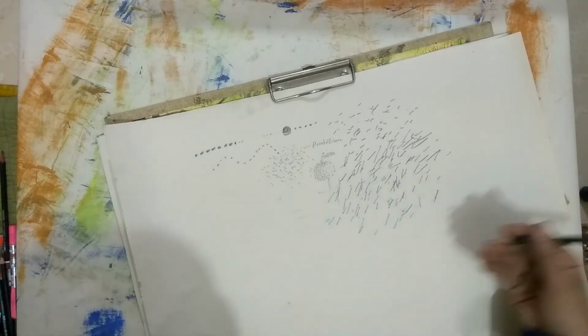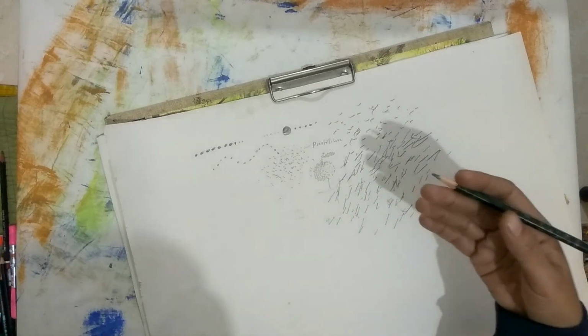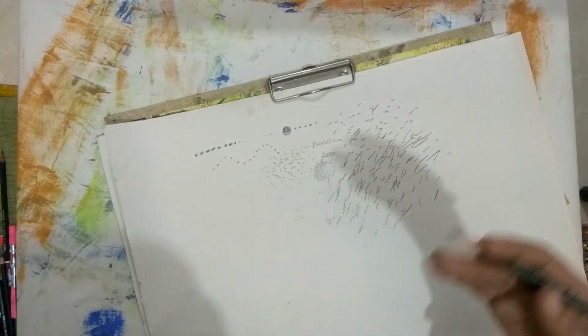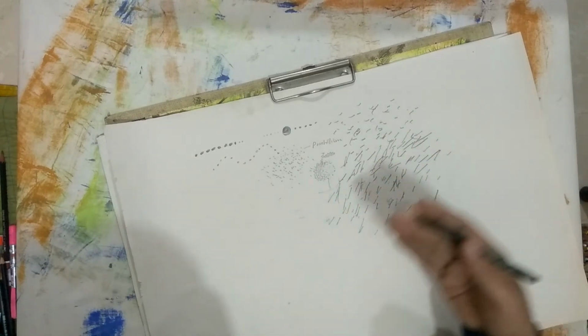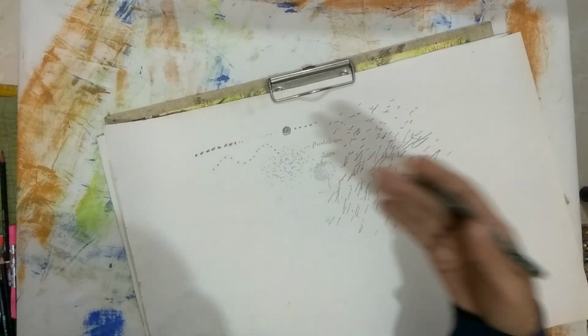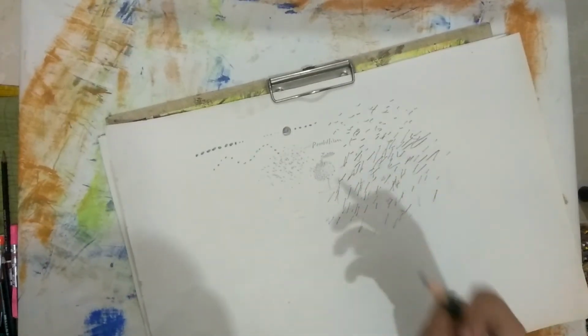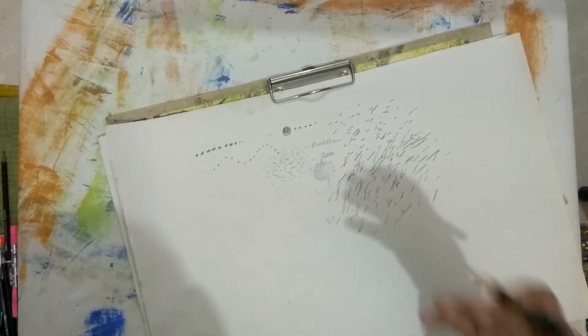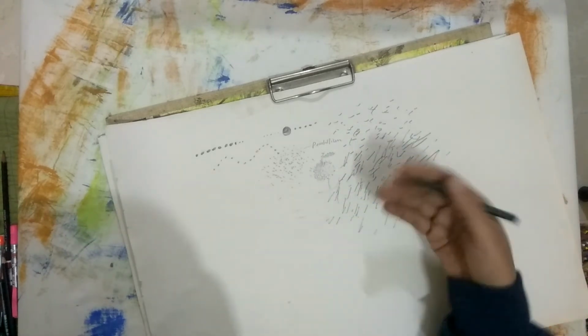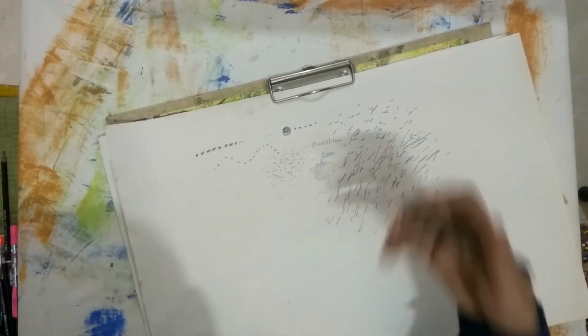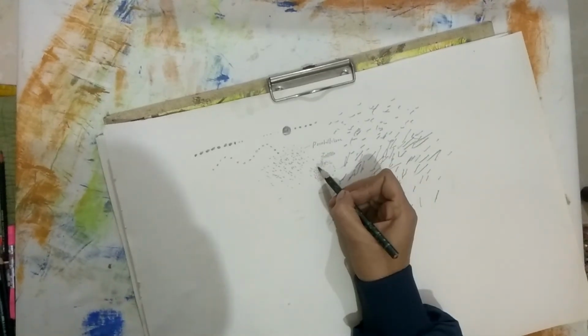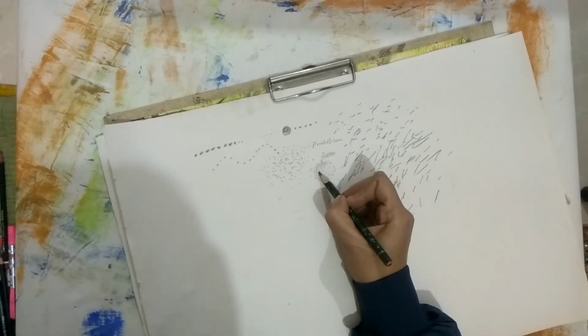Slowly and gradually we build it up, and we reach a place where we start to see different kinds of images coming through. You're actually repeating the process, creating each dot a number of times. The more dots you make, the darker it gets in one space.